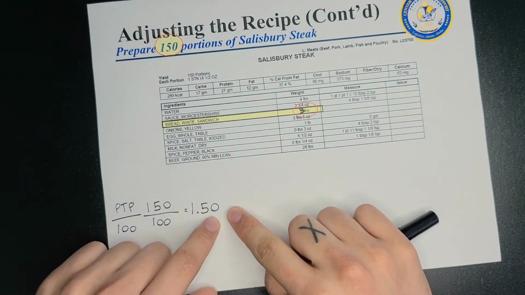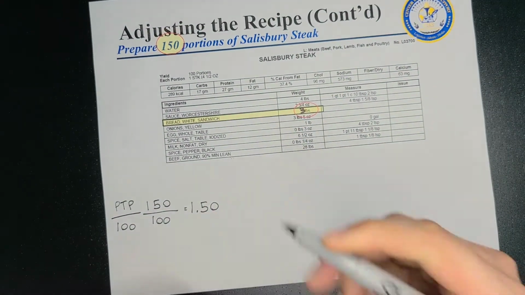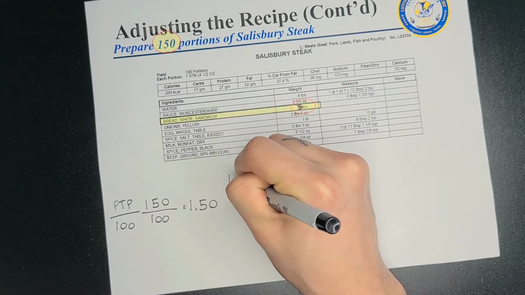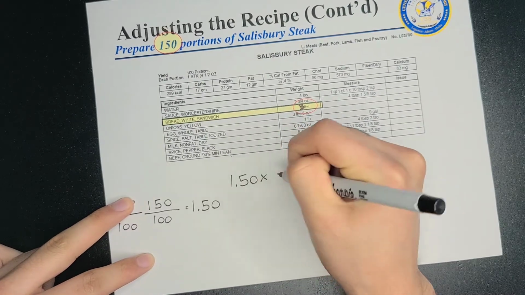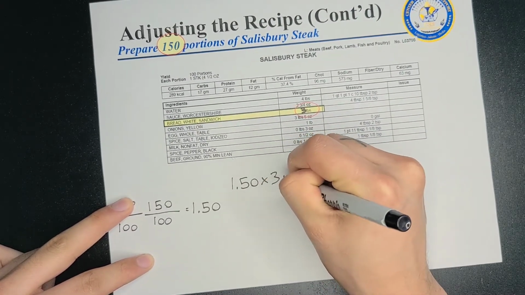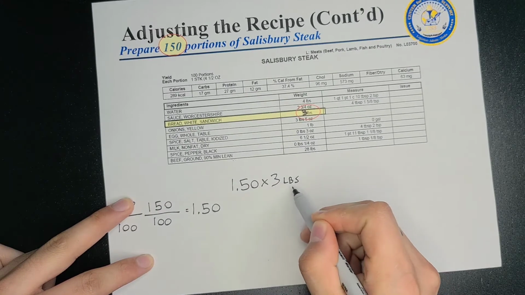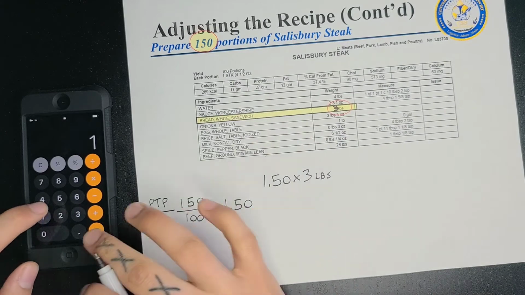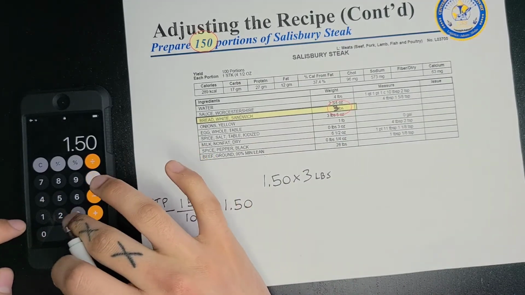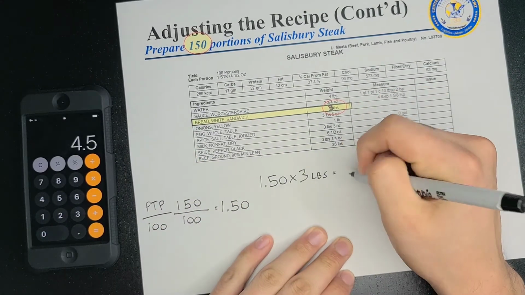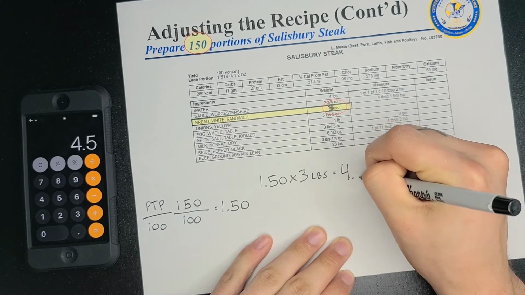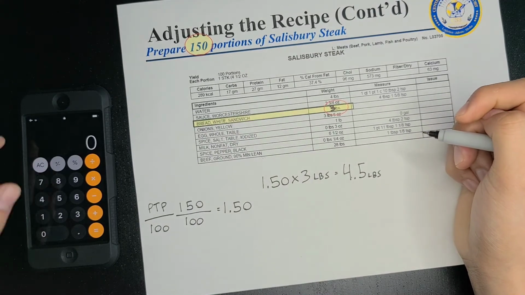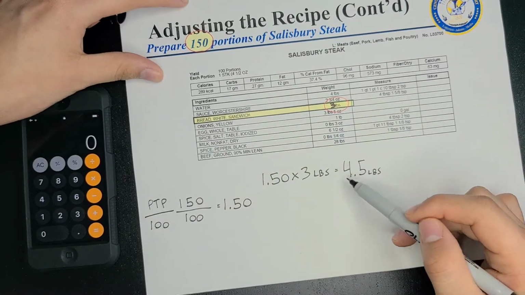So we're going to multiply the 1.50 times the 3. So 1.50 times 3 pounds. So you gotta make sure you always label everything. So 1.50 times 3 equals 4.5 pounds. So that is not your final answer because everything has to be in its simplest form.